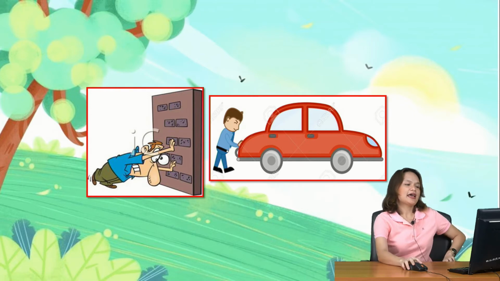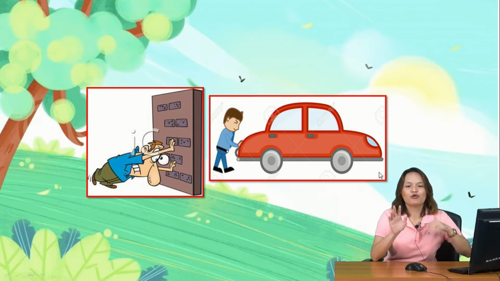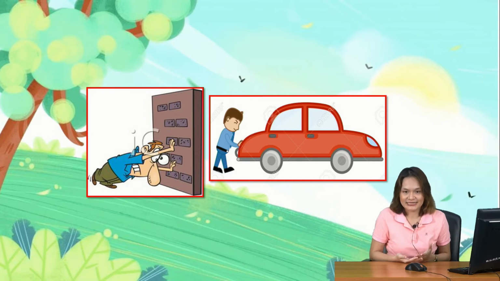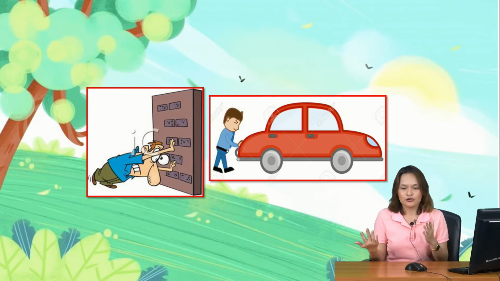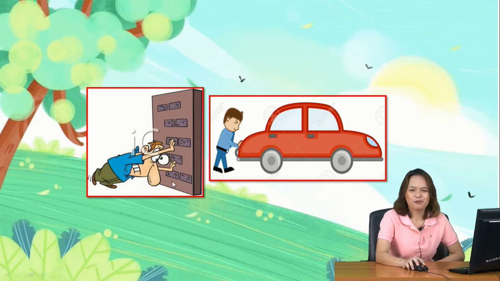And the next is a man with his car. So he pushed his car to move forward or backward, or to give any movement. We use push when we want a certain object to move to a certain place or to any place. That is push.